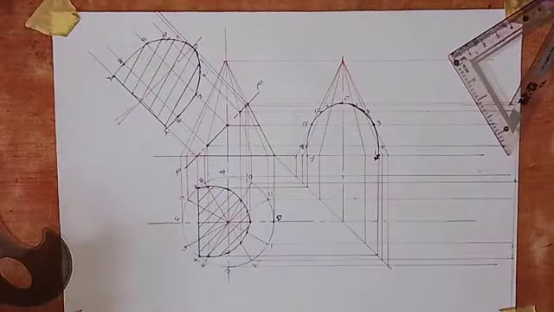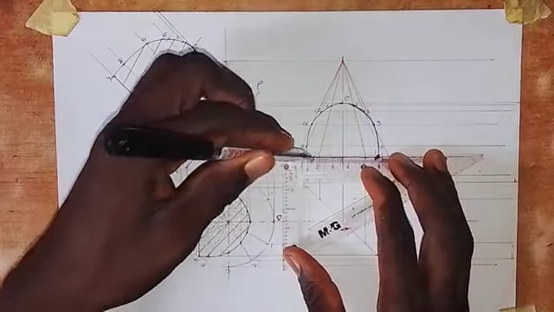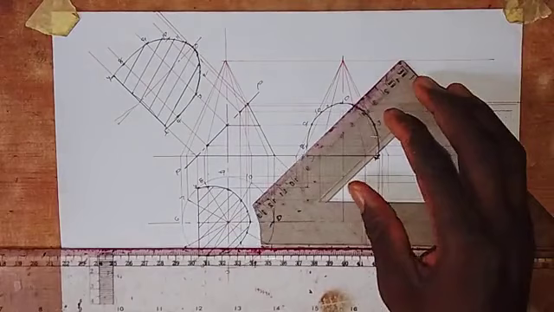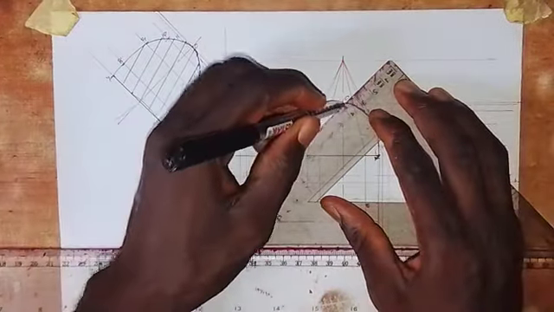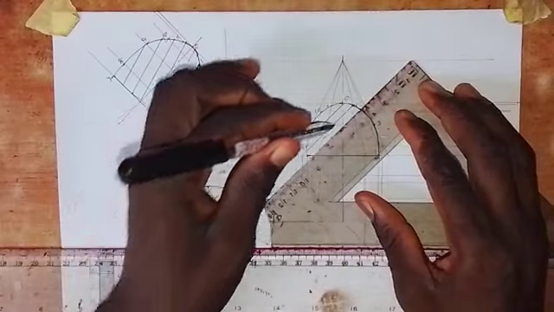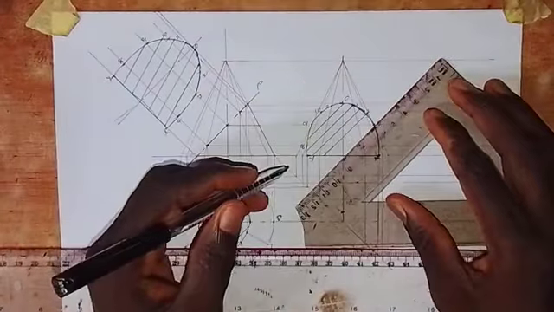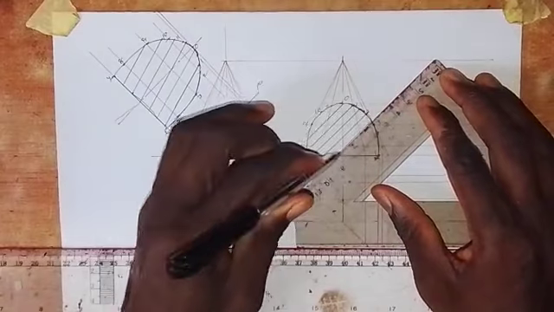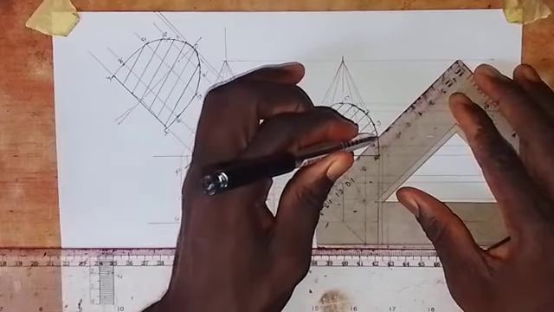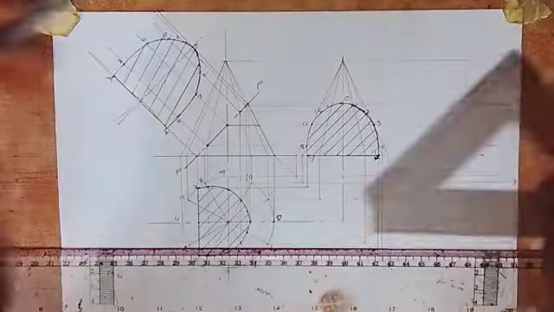All right, so we have this. Then this line, make it a thick line from here to here, and then we are going to hash this surface. We can use a 45 degrees set square to hash this. So hash this surface with the 45 degrees set square like this.